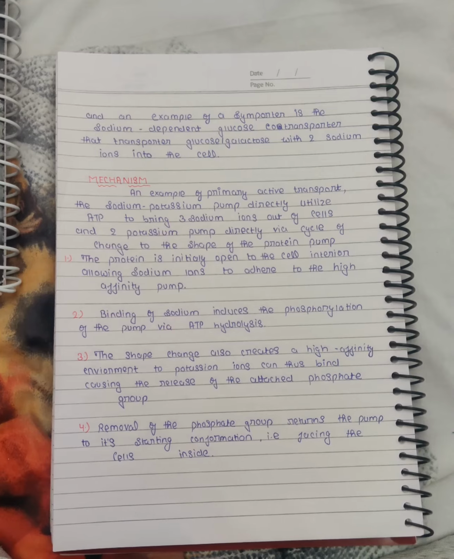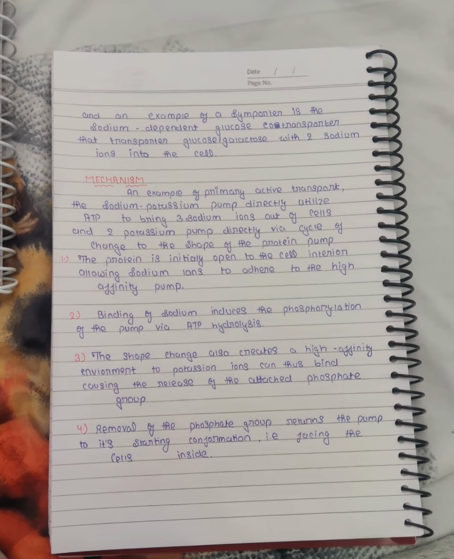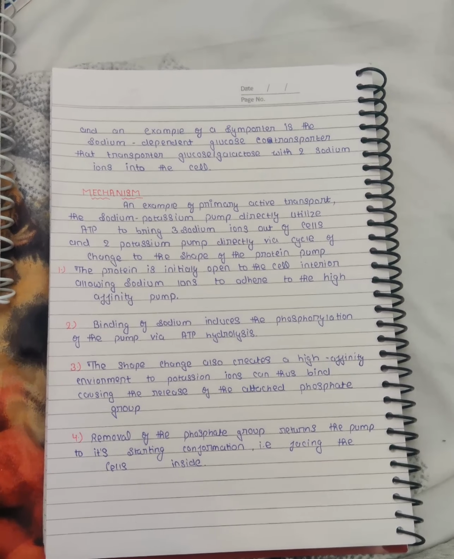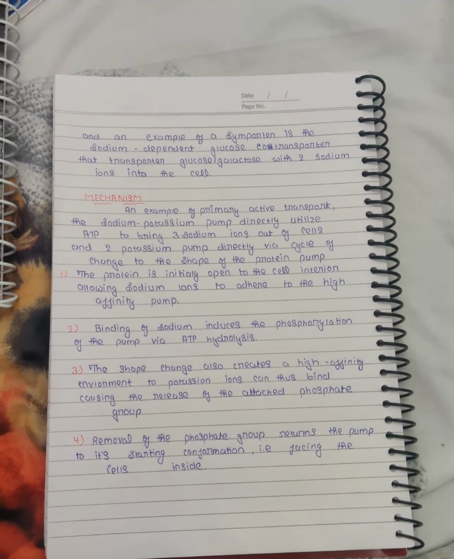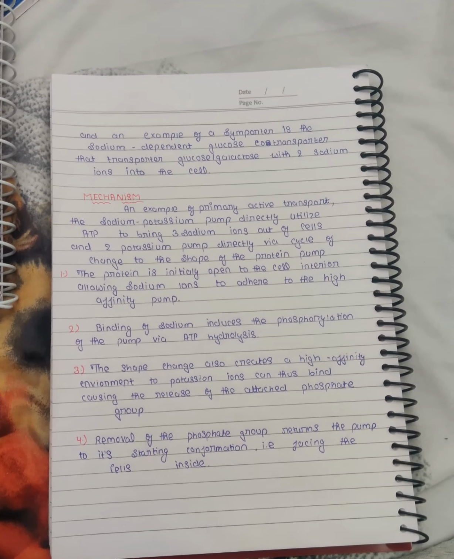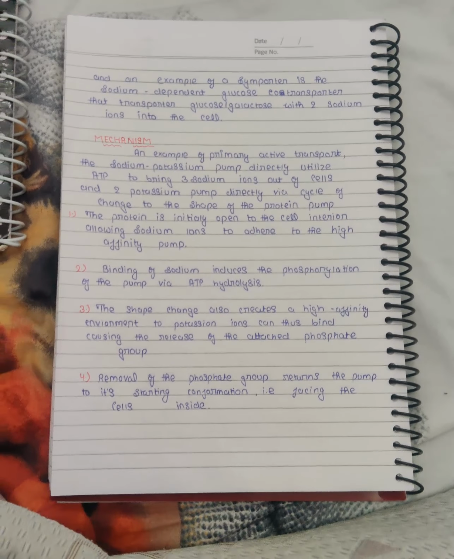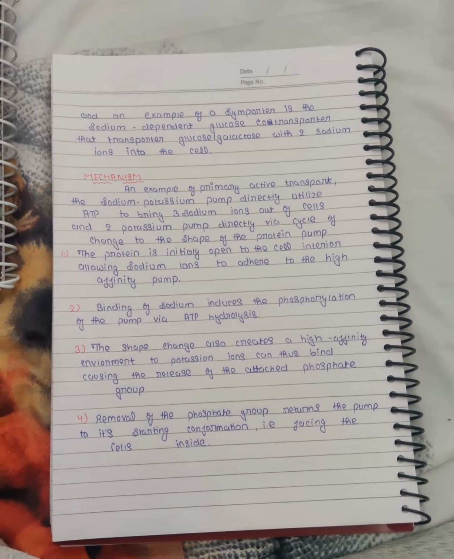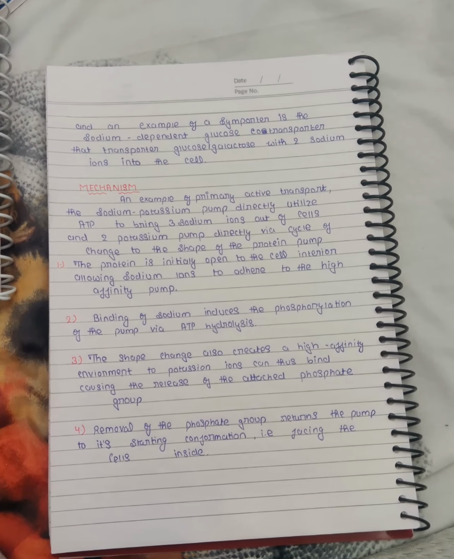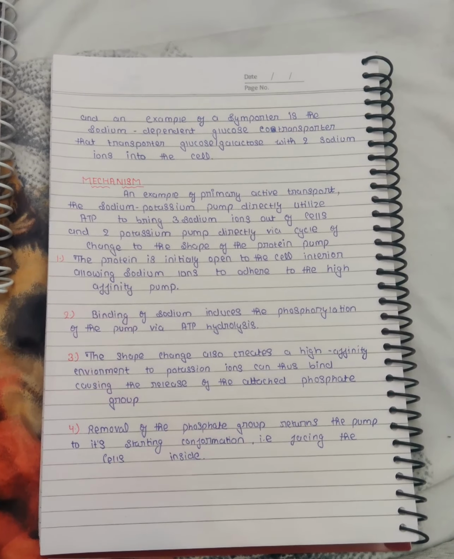The mechanism of membrane transport. An example of primary active transport, the sodium-potassium pump directly utilizes ATP to bring three sodium ions out of the cell and two potassium ions in, via a cycle of changes to the shape of the protein pump. The protein is initially open to the cell interior, allowing sodium ions to adhere to the high-affinity pump. Second, binding of the sodium induces the phosphorylation of the pump via ATP hydrolysis.